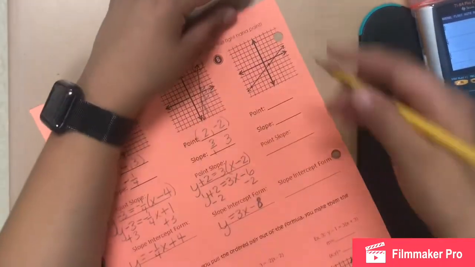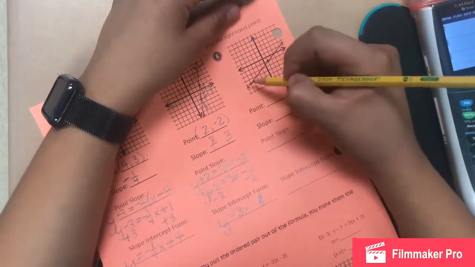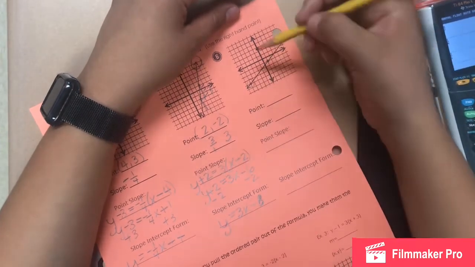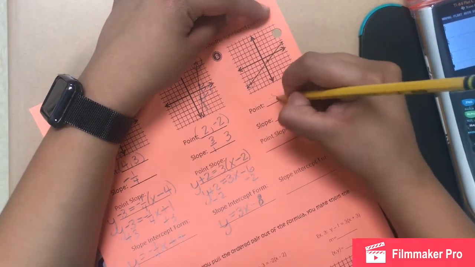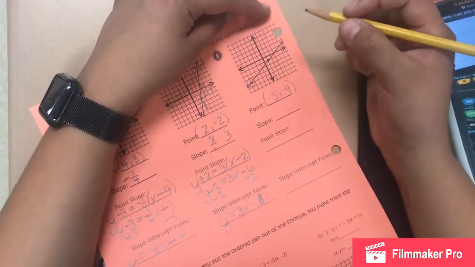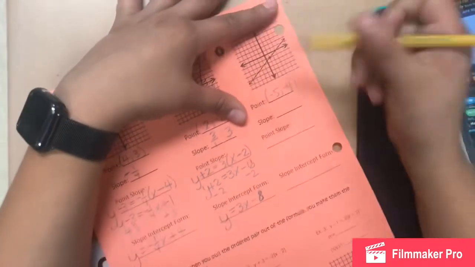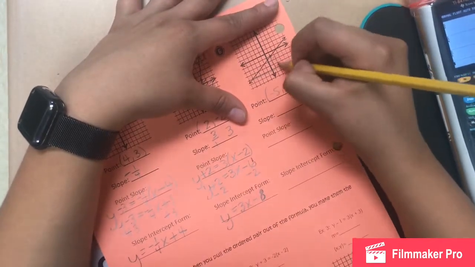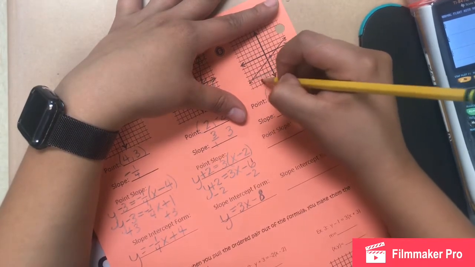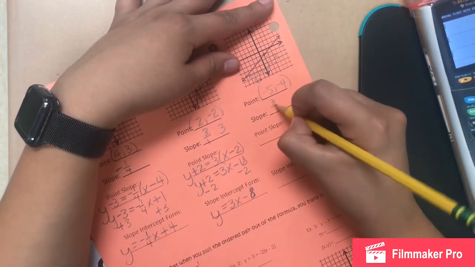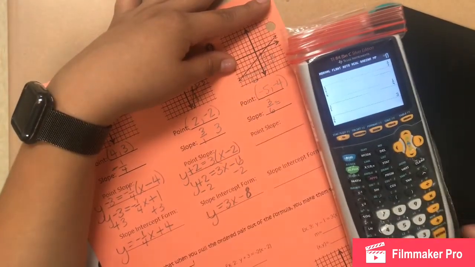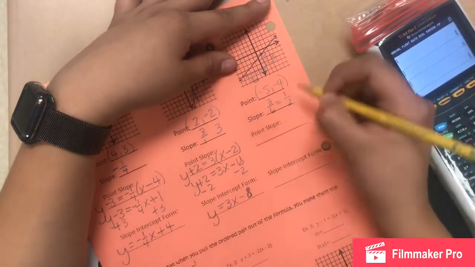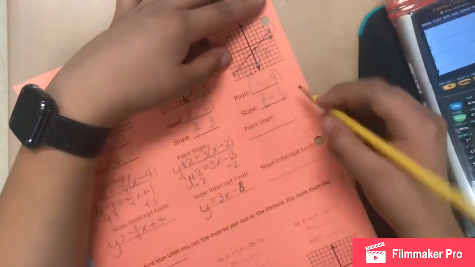Okay, one last one of this type, so number 6. I have 2 points to choose from. I'm going to choose this one, try something different. So this is negative 5, negative 4. Okay, and then my slope, when I connect my 2 points drawing that L, is 1, 2, 3, 1, 2, 3, 4, 5, 6. Rise over run is 3 over 6, which, when I type that in, simplifies to 1/2. It is a positive slope because it's going upward, so positive 1/2.